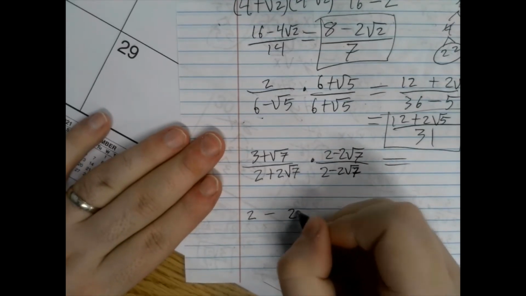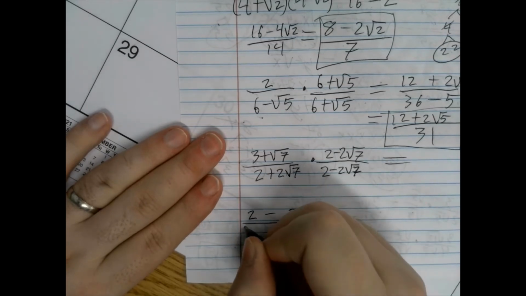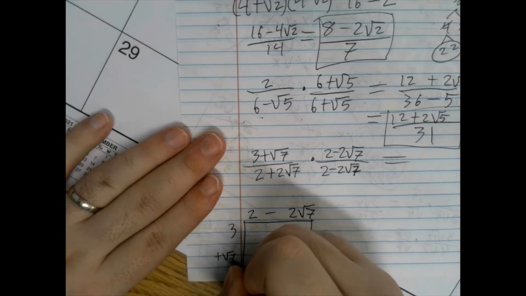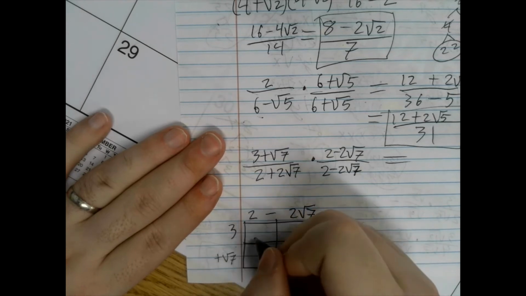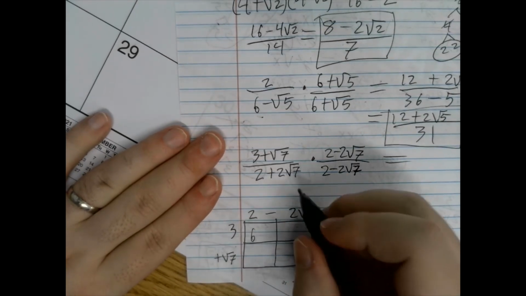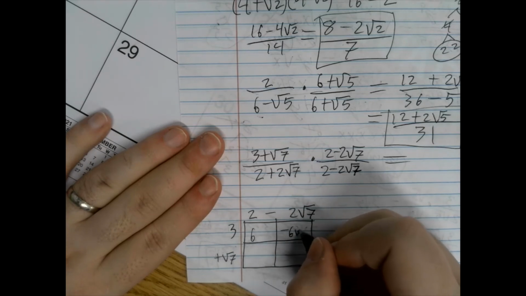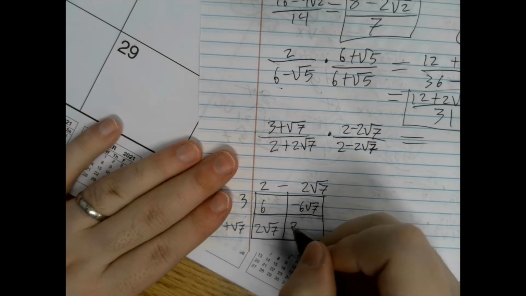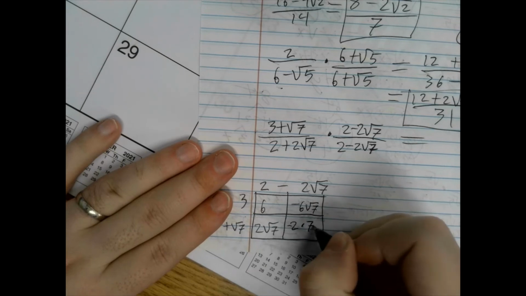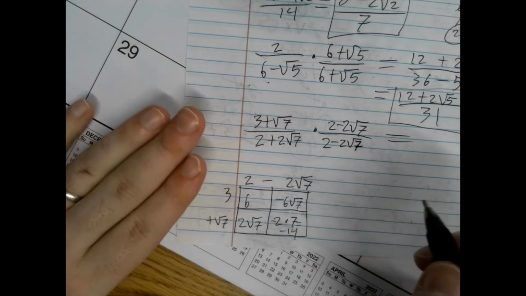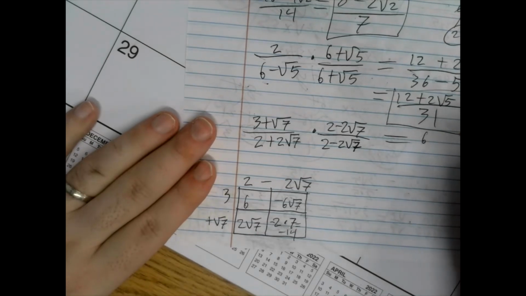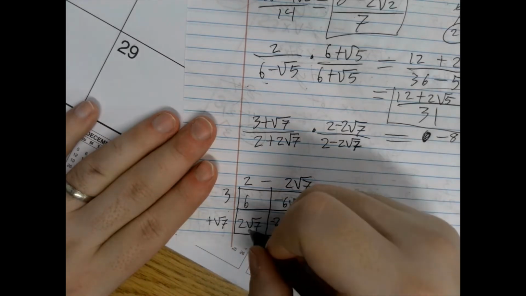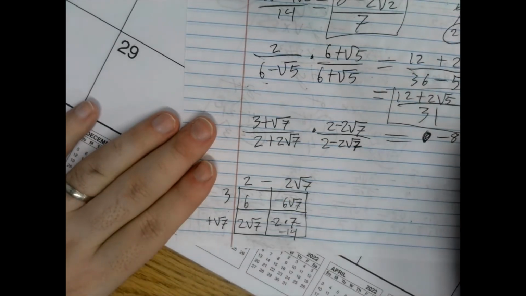2 minus 2 radical 7, and 3 plus radical 7. 3 times 2 makes 6. 3 times negative 2 radical 7 is negative 6 radical 7. This makes 2 radical 7. And this gives me negative 2 times 7, which is negative 14. So, top's going to be, well, 6 minus 14 is negative 8. Negative 6 radical 7 and 2 radical 7 makes negative 4 radical 7.